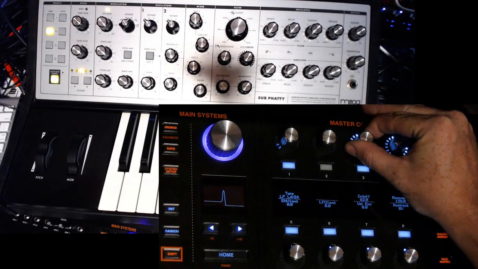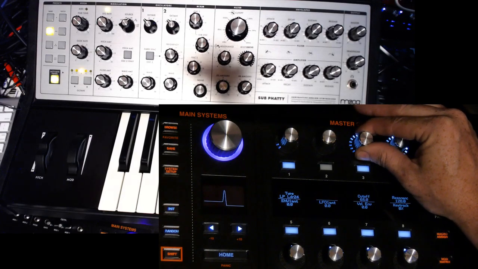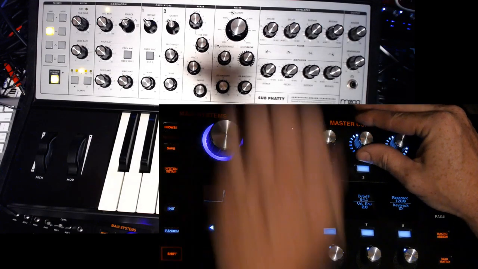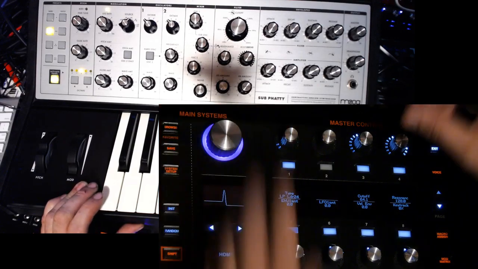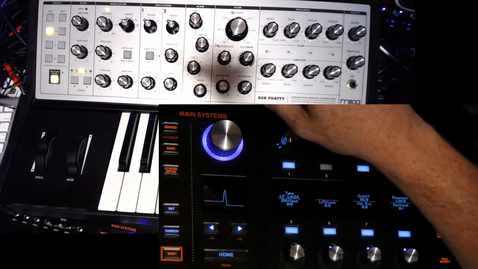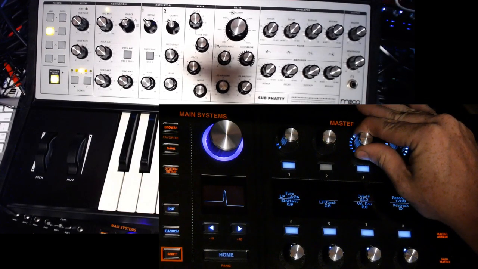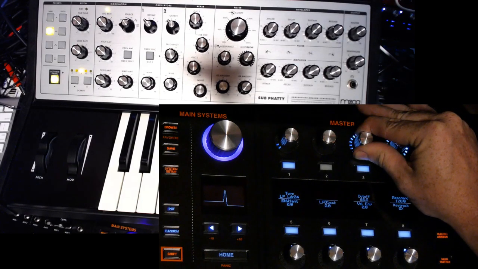Trying to set it right in there, see if I can match those harmonics. It's kind of hard to get it right there.